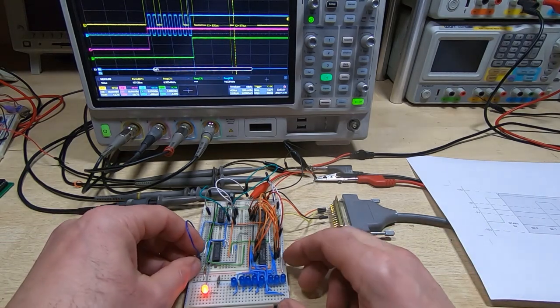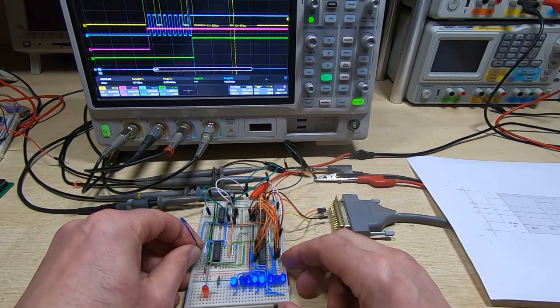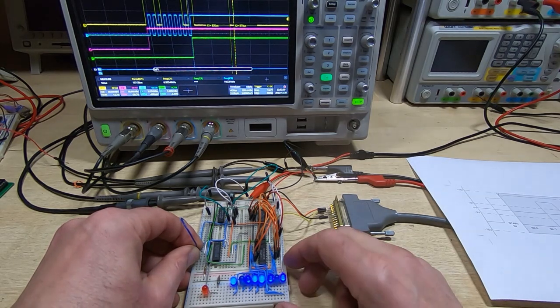I'll reset the circuit. We'll just check to make sure we've got the right character. It should be the B. So again 42, which is what it should be.